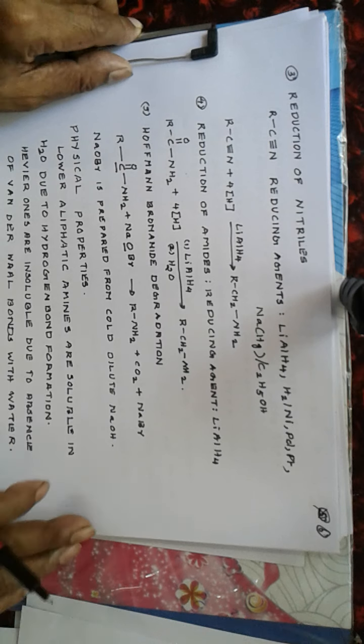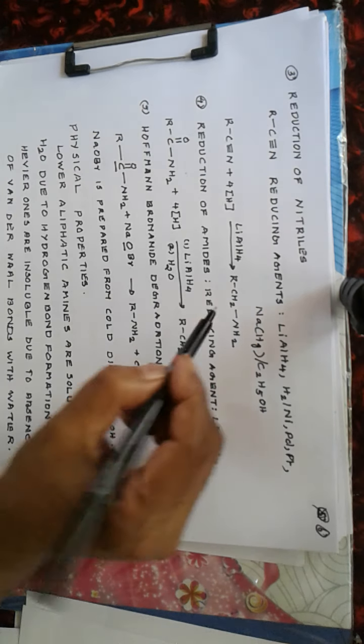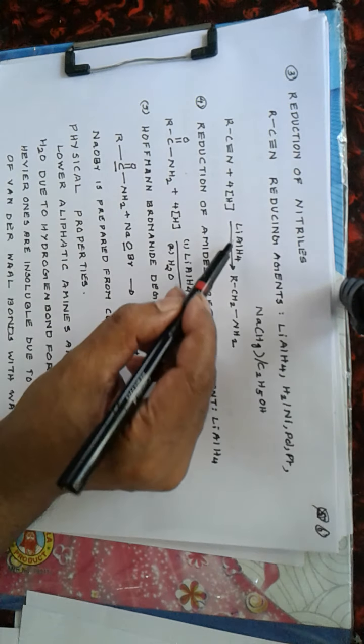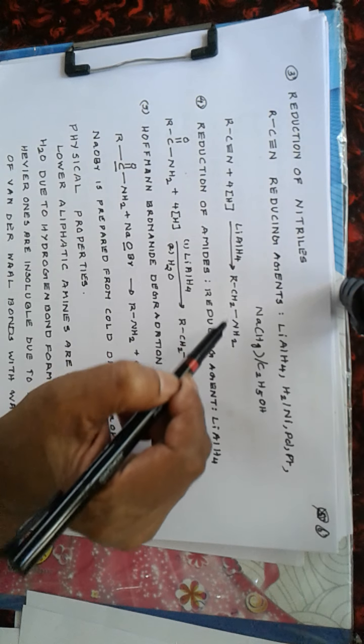Now reduction of nitriles is another method. The reducing agent can be lithium aluminum hydride, hydrogen and nickel, or palladium or platinum. Then sodium amalgam and ethanol, sodium dissolved in mercury and then the solvent being ethanol. So all these reducing agents can reduce a cyanide or nitrile to the corresponding primary amine: RC≡N plus 4H, lithium aluminum hydride, RCH2NH2.